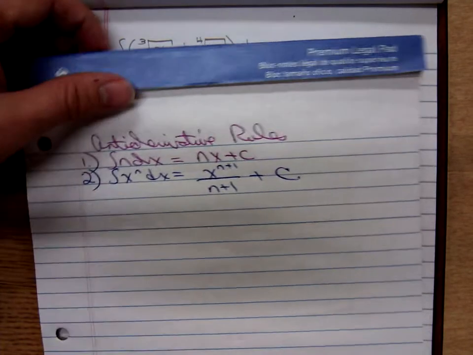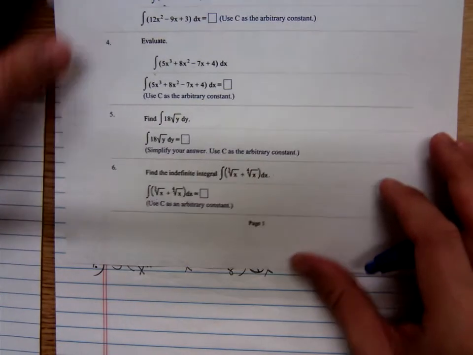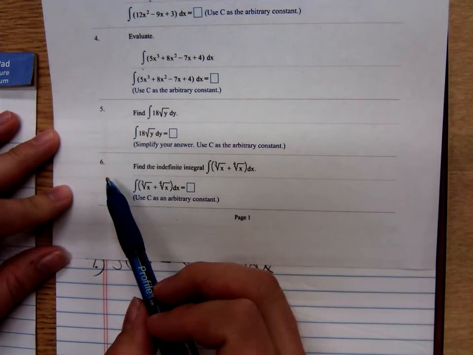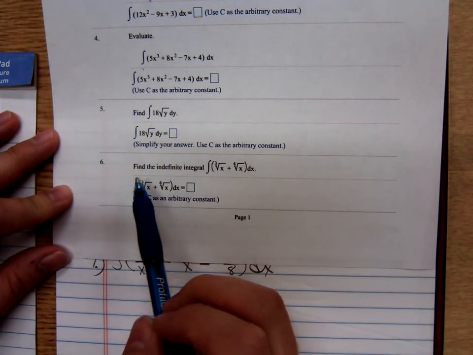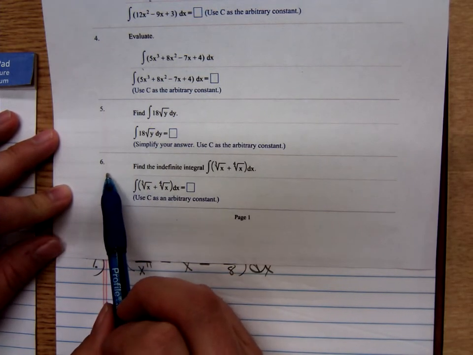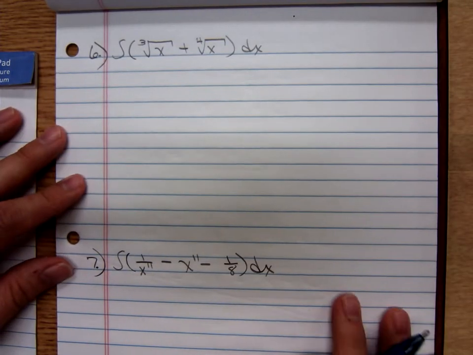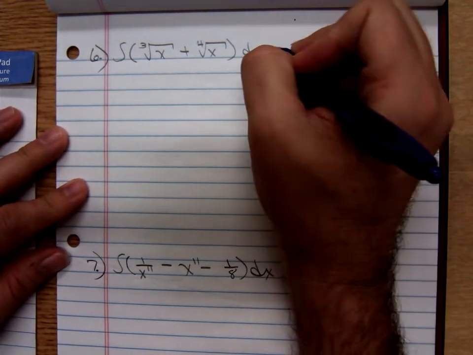I printed out some problems from my math lab, and we worked through number 5 in the first video. Now we're picking up at number 6 here, which I've written down nicely for us.